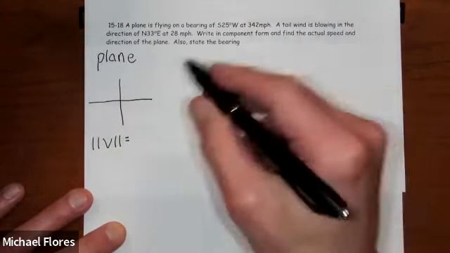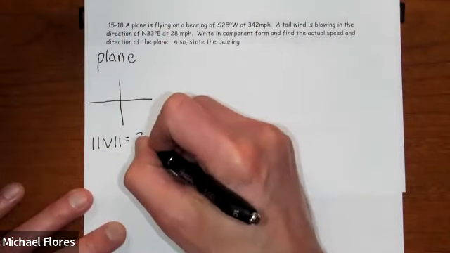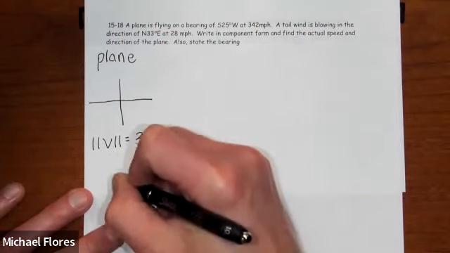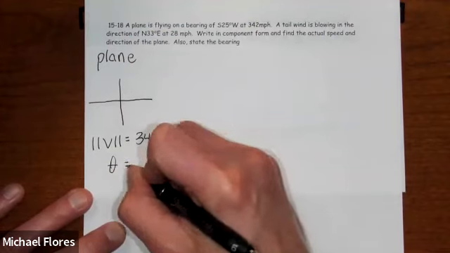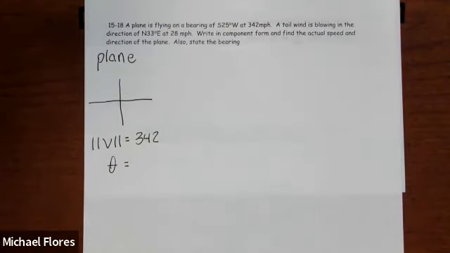They tell us it's 342 miles per hour. And then we also need to find the direction that the plane is traveling in. The bearing is going to help us do that. That's not the direction your plane's traveling in. Well, I mean, it is, but we don't use bearings whenever we're using component vectors.